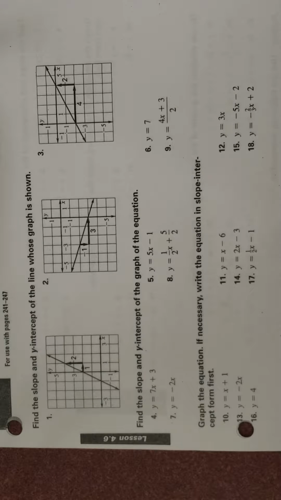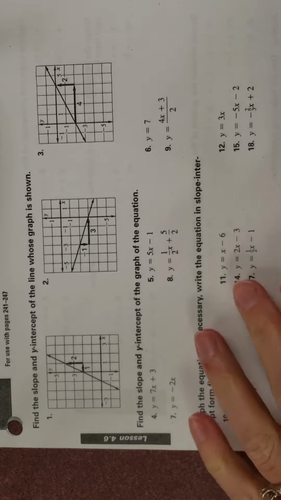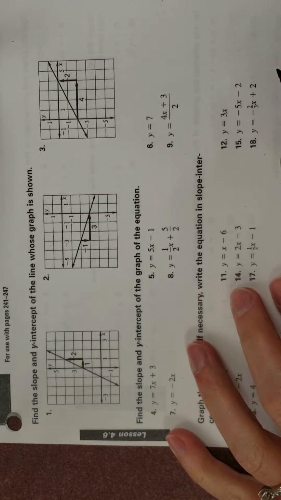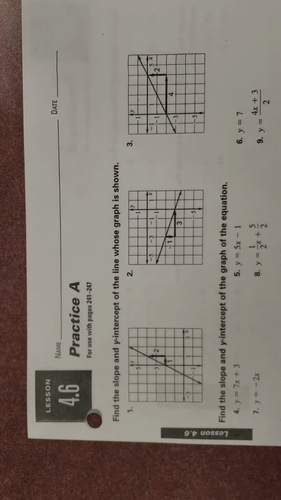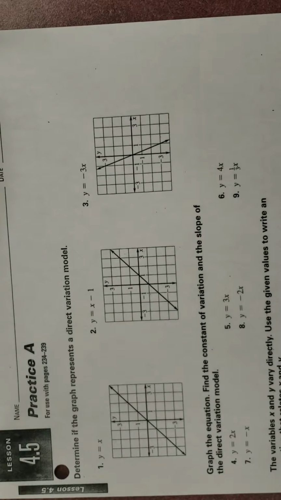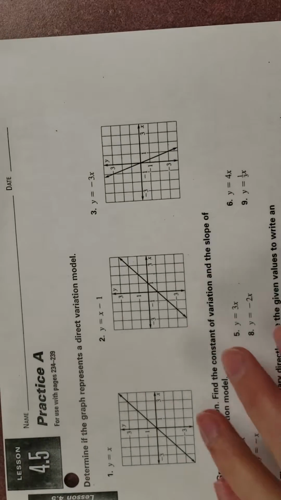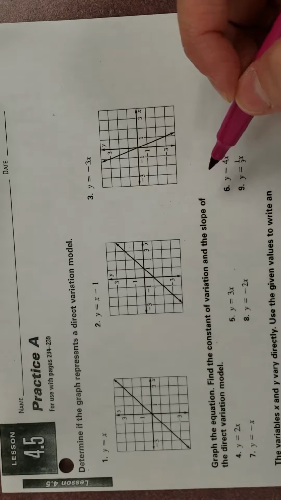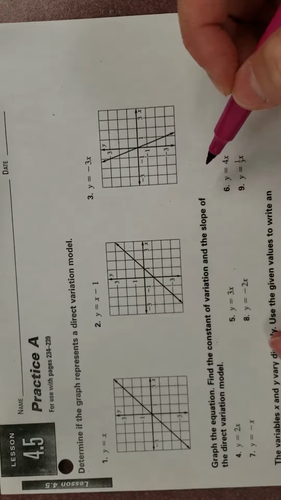For this section, it says, find the slope and the y-intercept of the line whose graph is shown. This doesn't make sense because I'm looking at the wrong homework assignment. One second. Oh, try again. 4.5. Sorry. Determine if the graph represents a direct variation model.